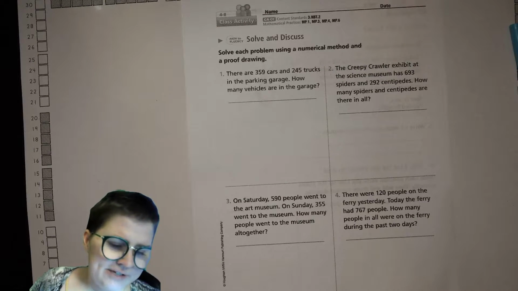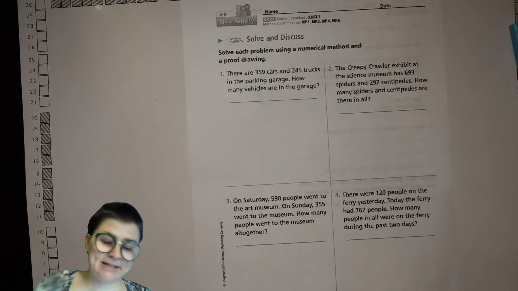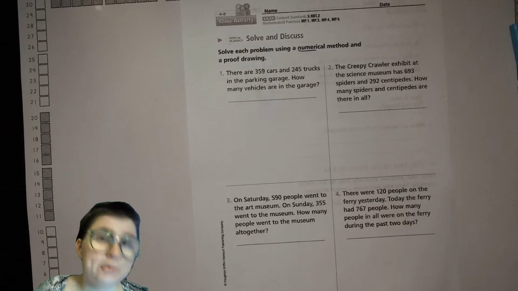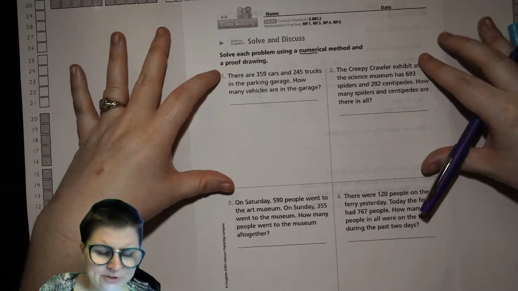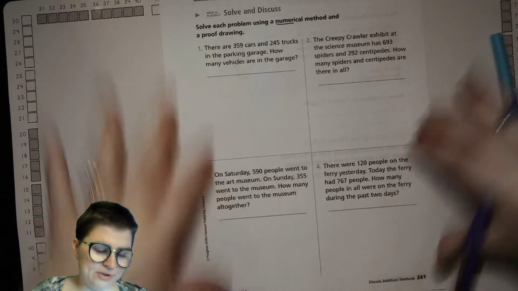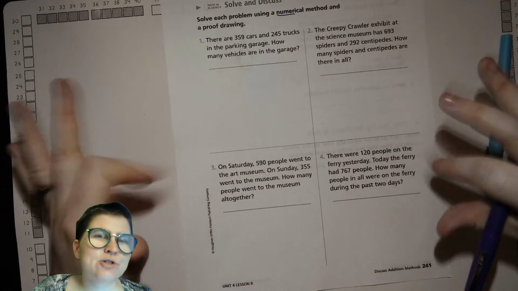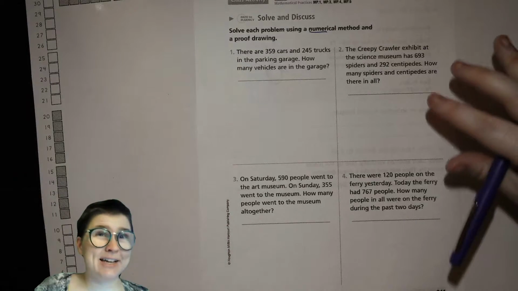It says to solve each problem using a numerical, which is like a number-based method, and a proof drawing. So we'll do both. We're going to go ahead for these ones, and let's say we'll do the show all totals, and then for this we'll do new groups below. And I'm choosing those two because I'm pretty sure most of us are more comfortable using new groups above, and I want to give us that practice, okay?